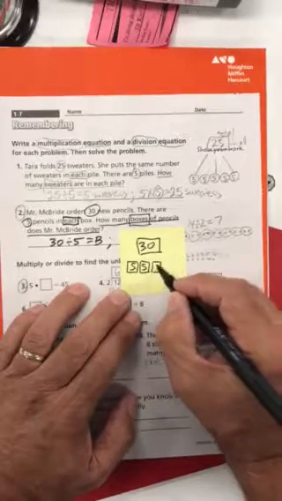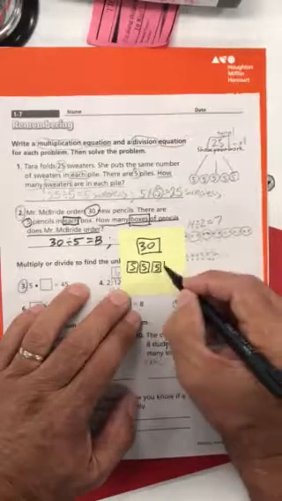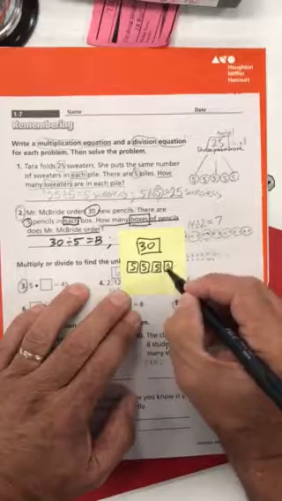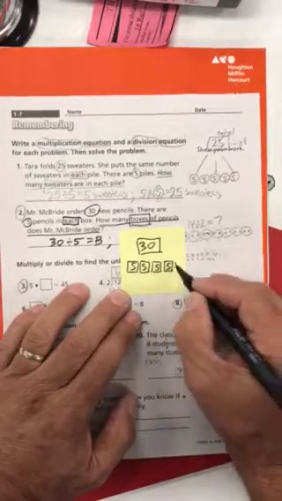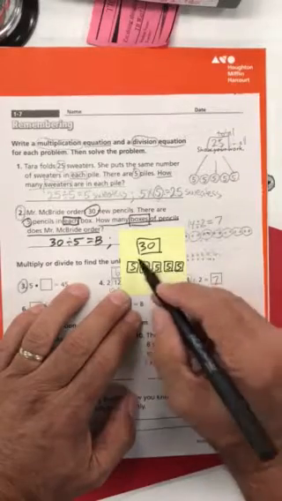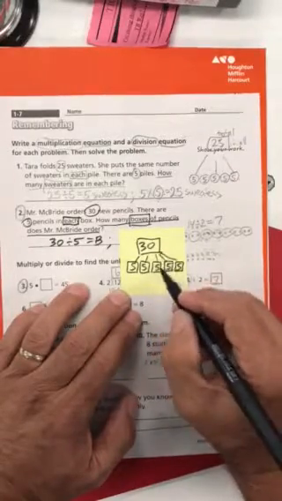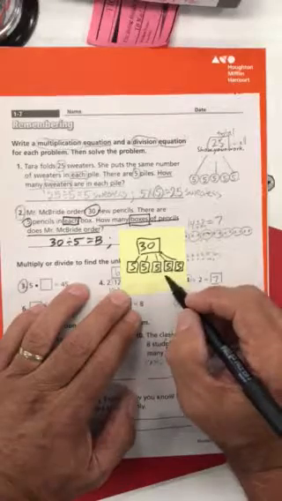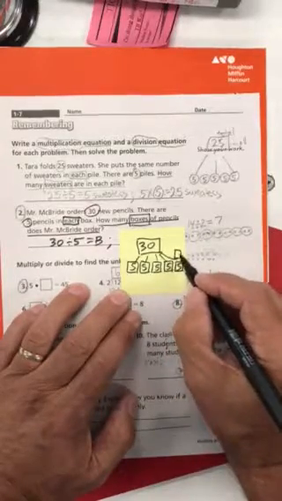Another box, 15. I'm not going to have enough room. Another box, 5, 10, 15, 20. Another box, 5, 10, 15, 20, 25. Can I make another box of 5? Yes. I'll put it up here.